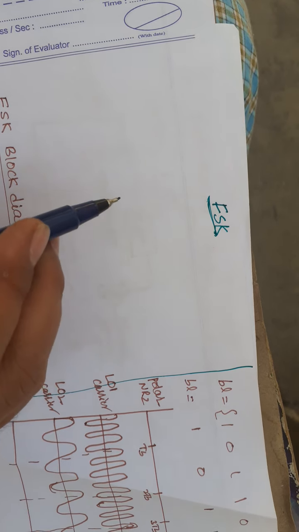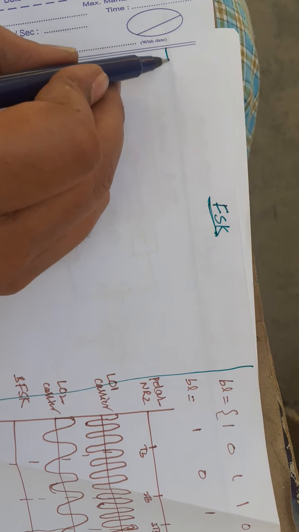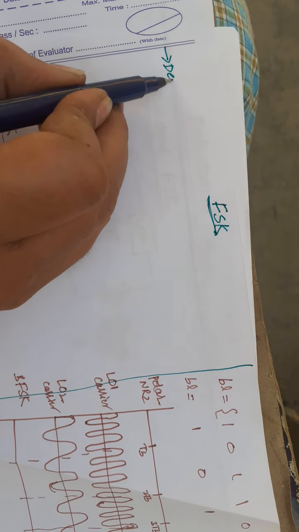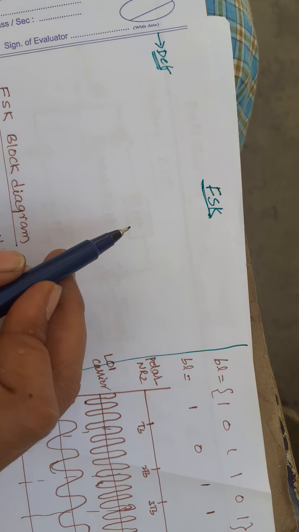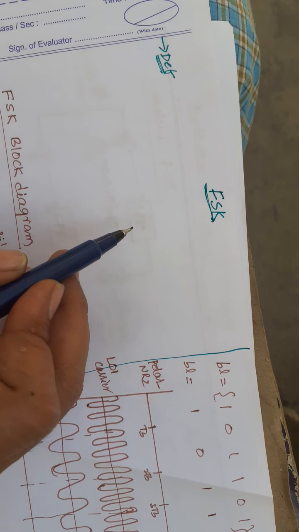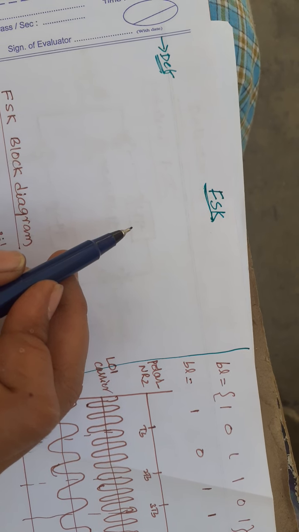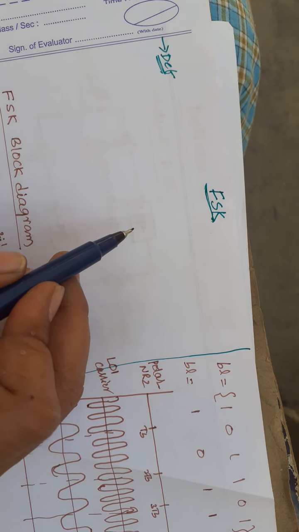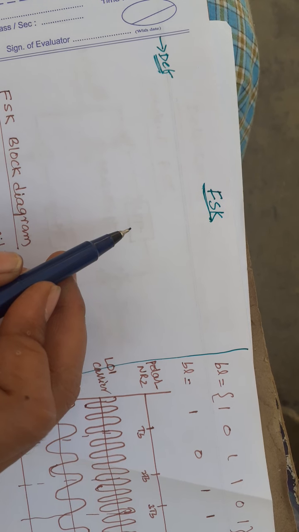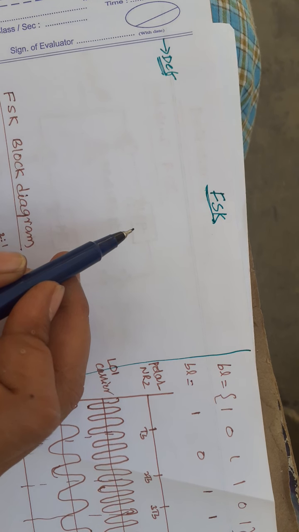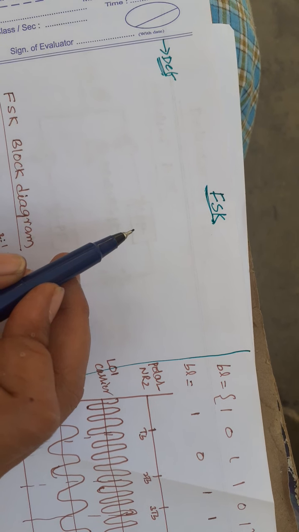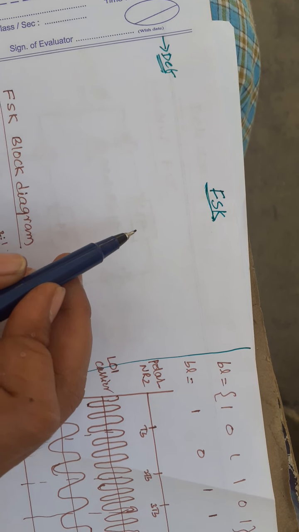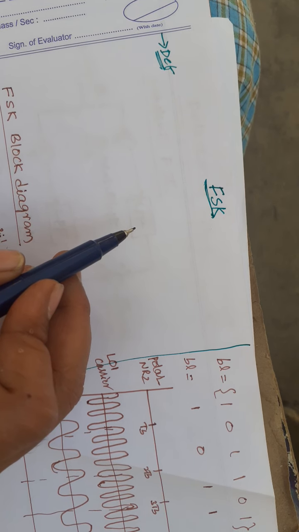So, first of all, what is the definition of frequency shift keying? The definition of frequency shift keying is: the frequency of the carrier signal is varied according to the amplitude of the input data signal. That is the definition of frequency shift keying.